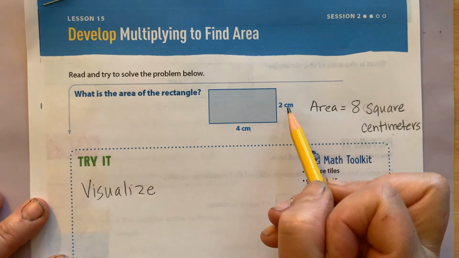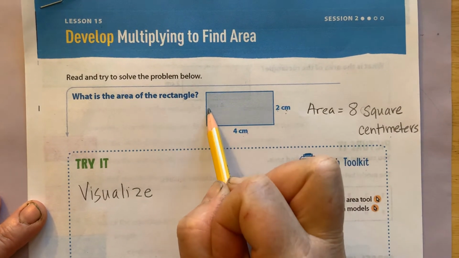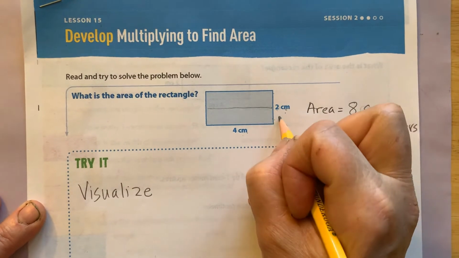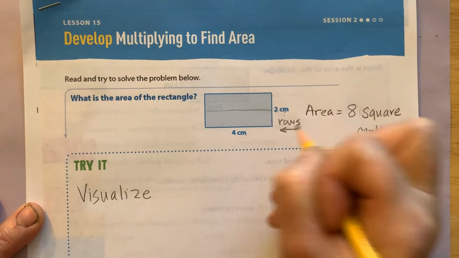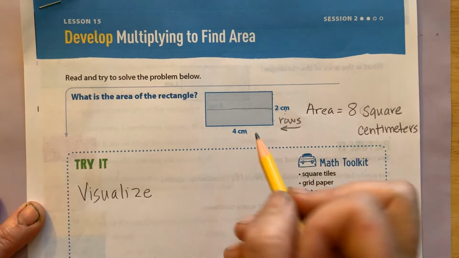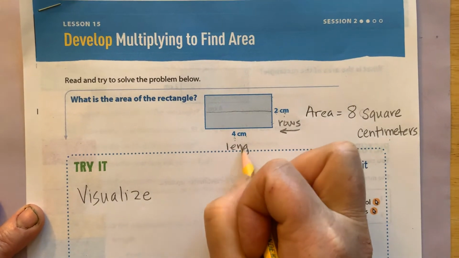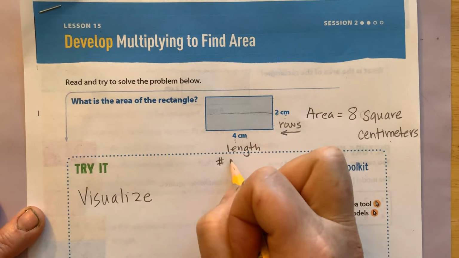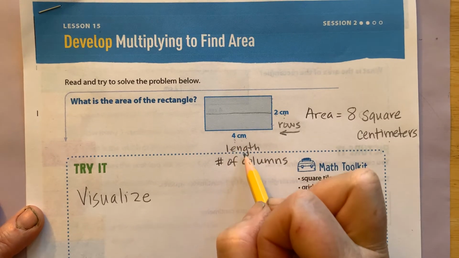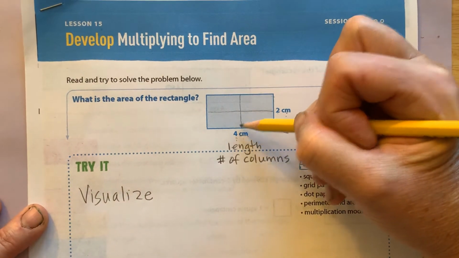So if you were visualizing it, could you kind of see in your head the squares that we've been talking about? Notice that this is 2 centimeters. So in my head, I kind of sketched my 2 rows, because remember, rows go horizontal. What does this 4 tell us? This 4 is the length. And remember, this also tells us the number of columns. So if I have a length of 4, that means I have 4 columns here.